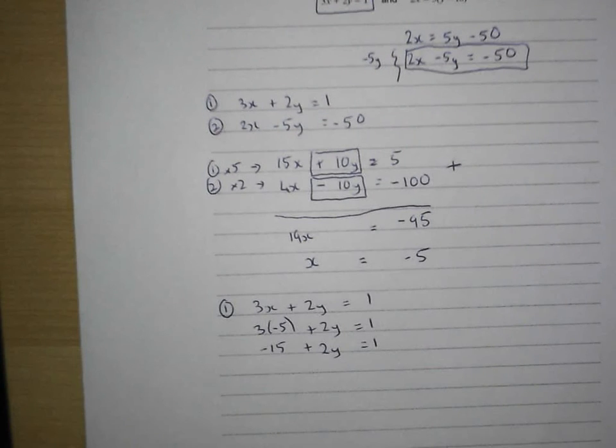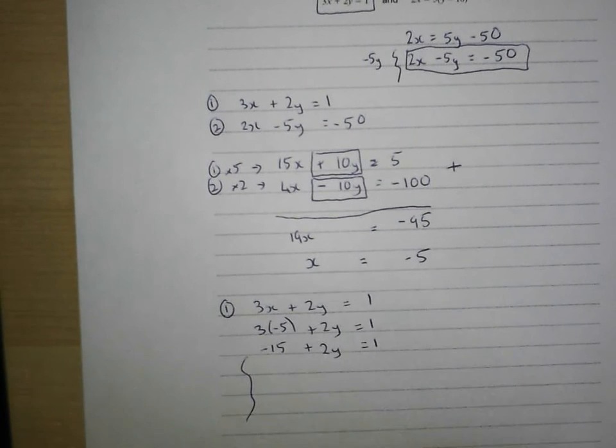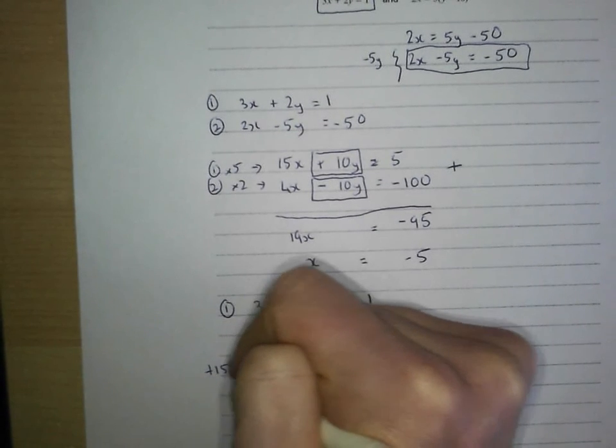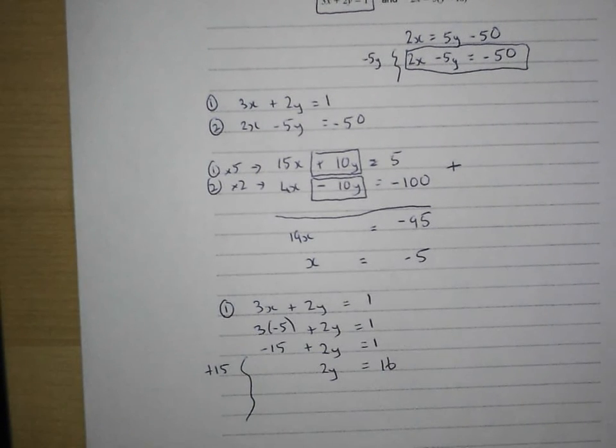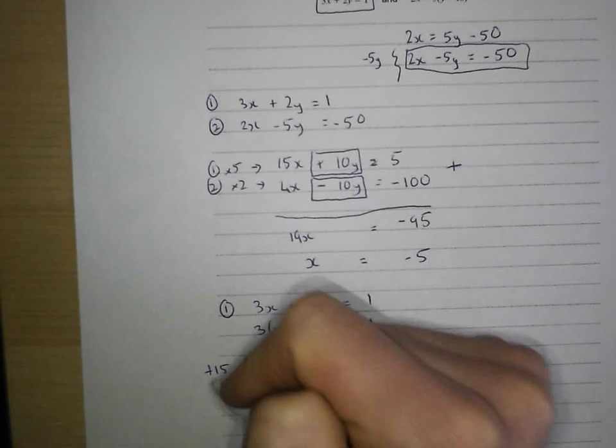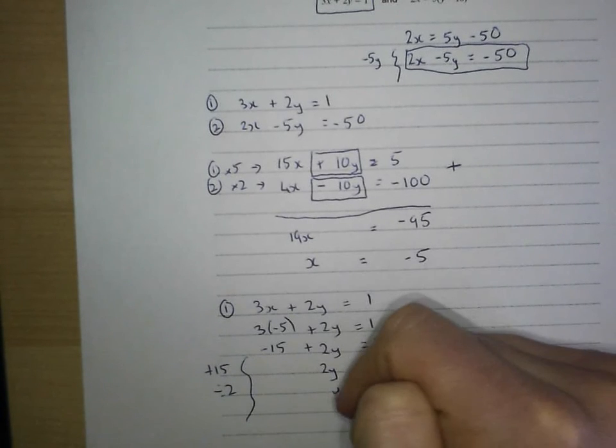And then just don't make a howler here. Just solve the equation. Add 15 to both sides. You're going to get 2y equals 16. Minus 15, add your 15, disappears. And then divide both sides by 2, and you're going to get y is equal to 8.